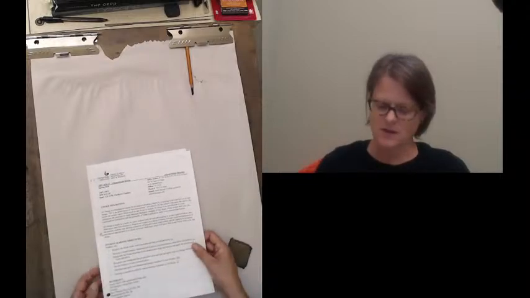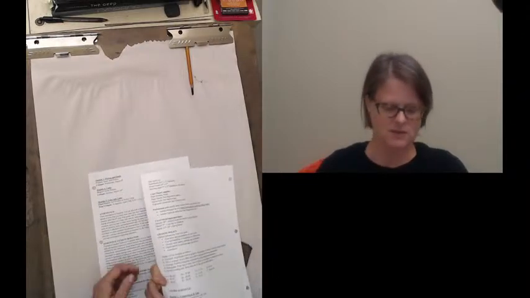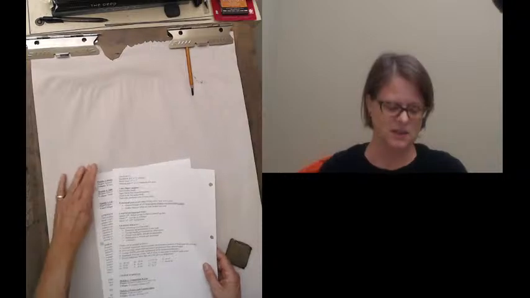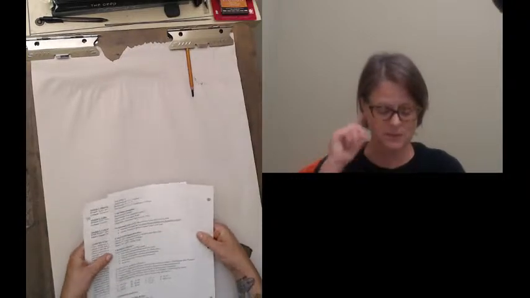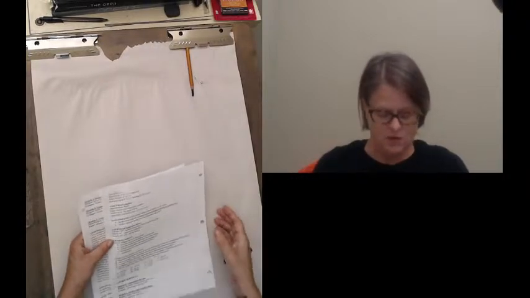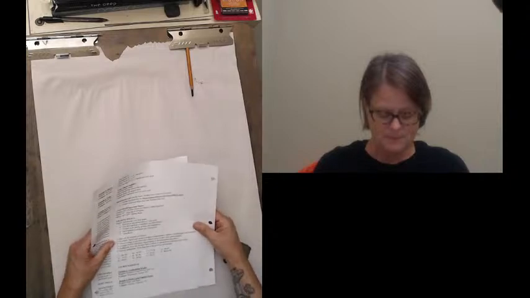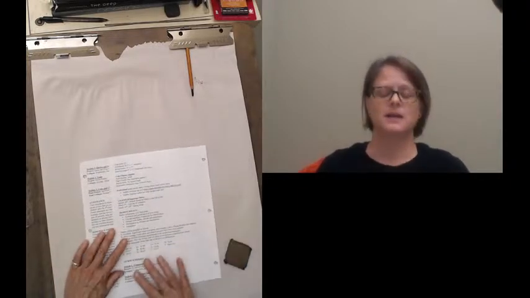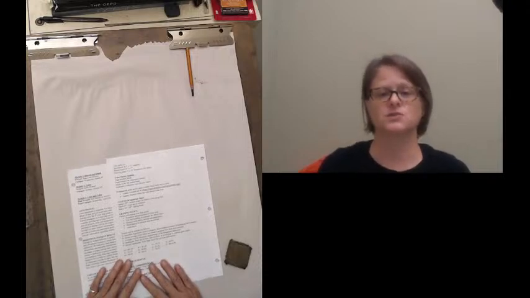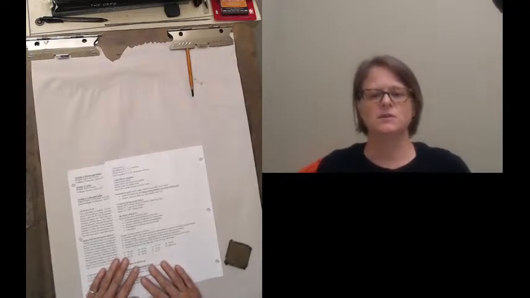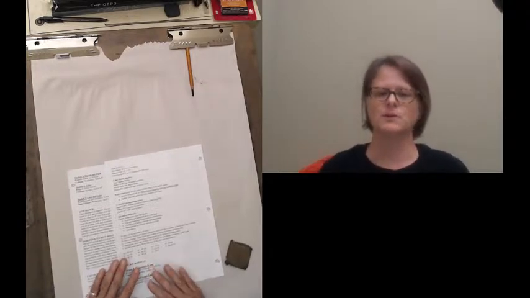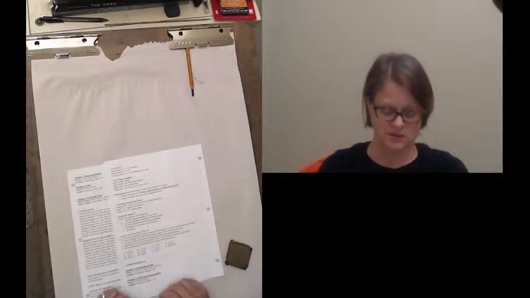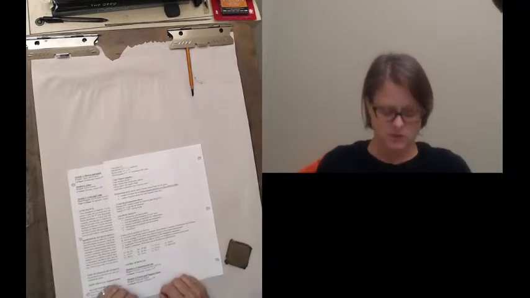As far as how the course is laid out, and you'll find this in your syllabus, the course schedule part of your syllabus shows that the course is broken down into 5 modules. I like to do it so that one module builds on the next in terms of your skill sets. This first module is composition and line.